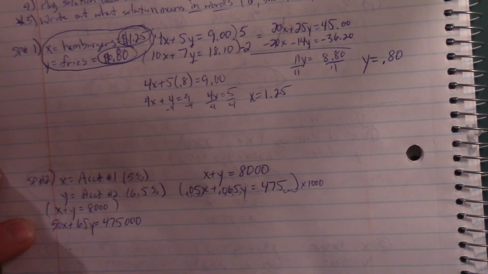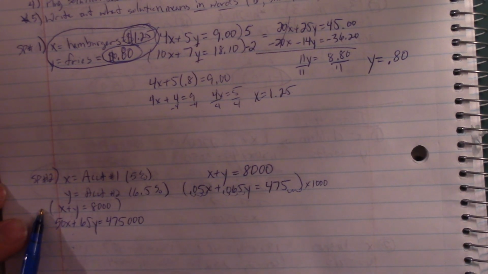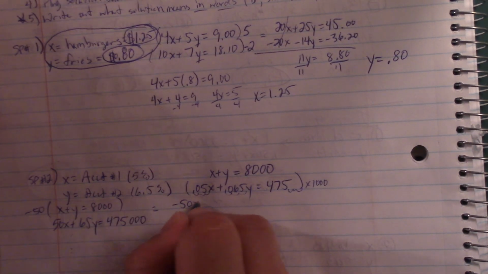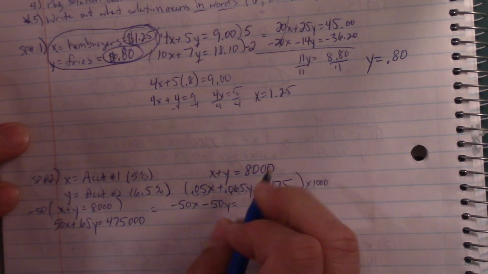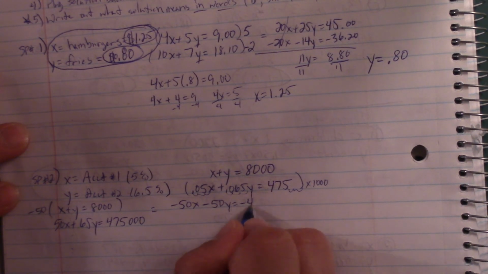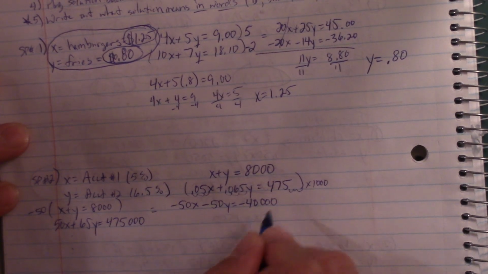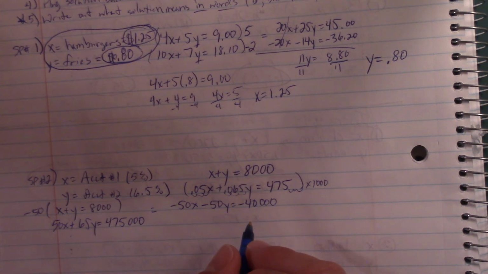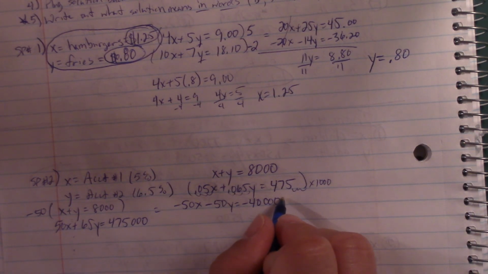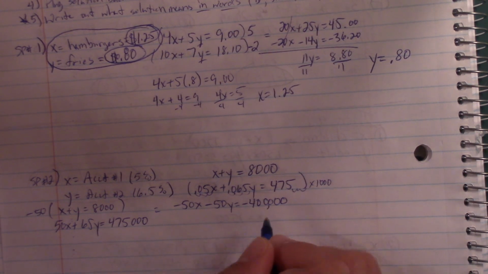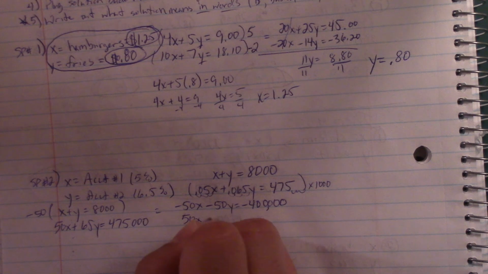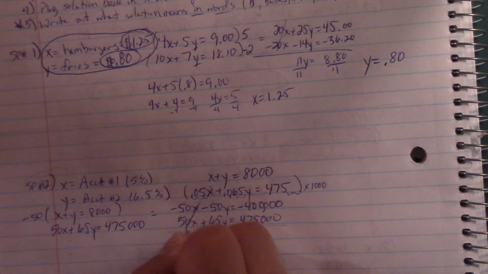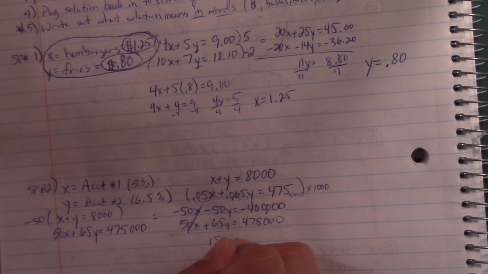Now, of course, I would times this line by either negative 50 or negative 65. It really doesn't matter. I'm just going to pick negative 50 because it's a nice round number. Negative 50x minus 50y equals negative 50 times that would be negative 40 and then 000. Make sure I got that right. Let's see here. Nope, I gotta have one more 0. Sorry. Yep, one more 0. Okay. And then, let's see, I got 50x plus 65y equals 475,000. Those cancel. 15y equals 75,000.